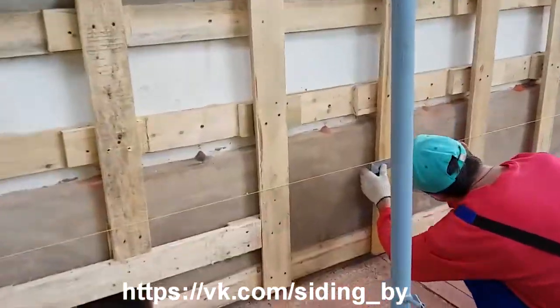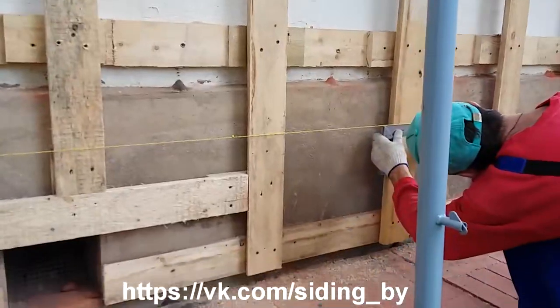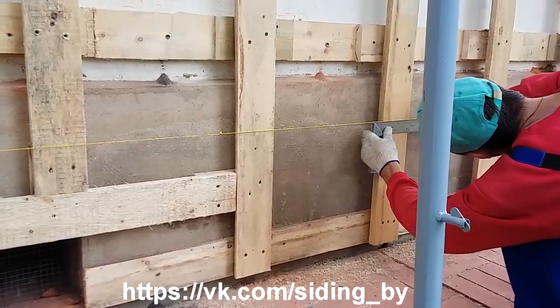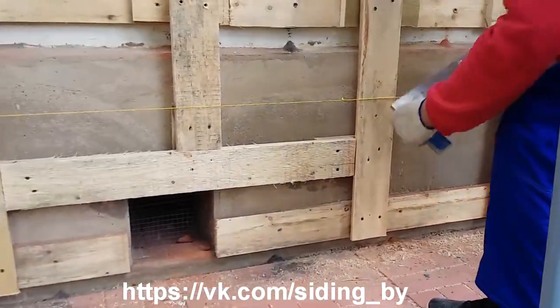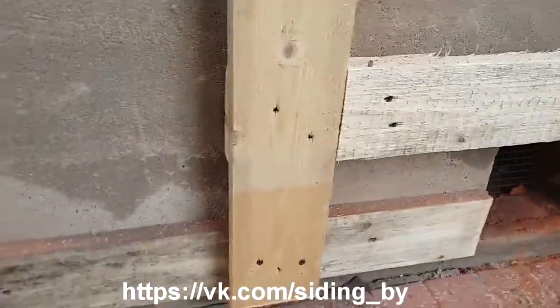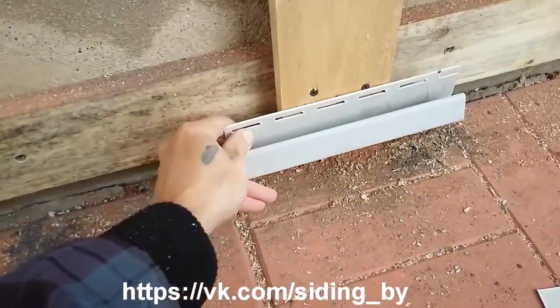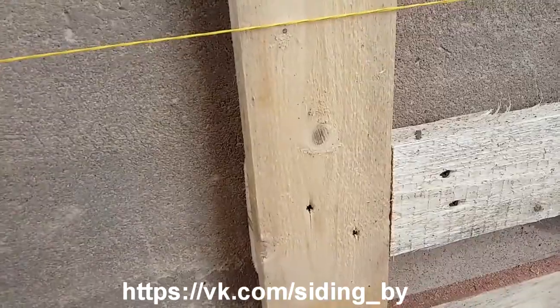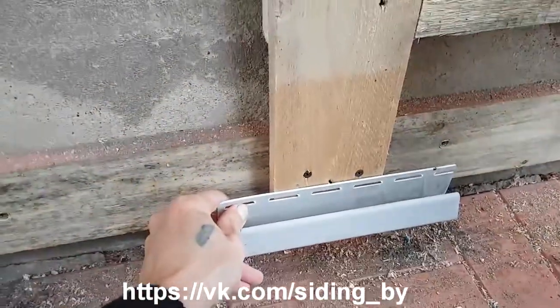the OB grid, so that later, either with a tape measure or a square, we can install the drip edge or the lower G profile. We'll have the same G profile here. It will be installed like this, and we'll use a tape measure to position it according to the marks, like this.